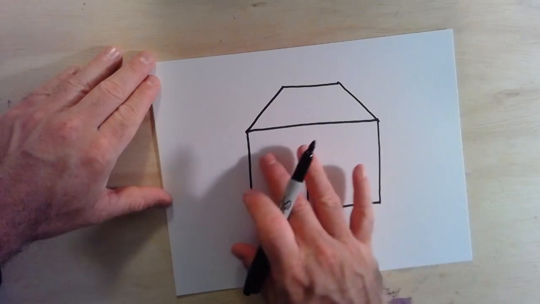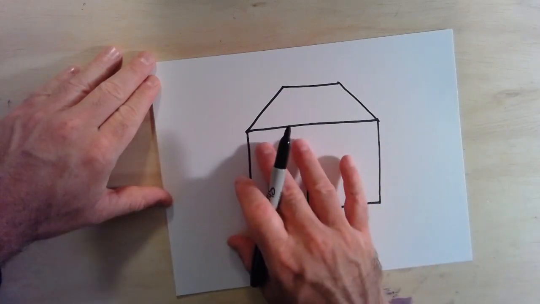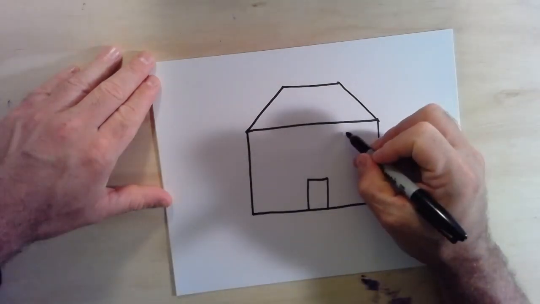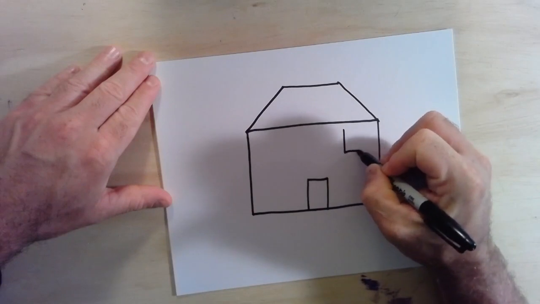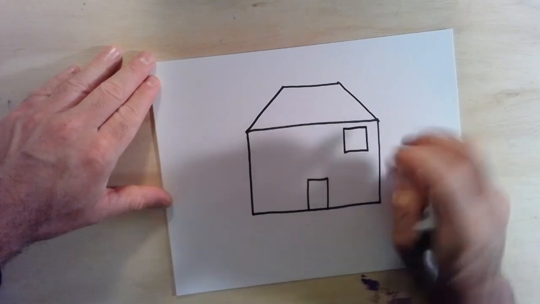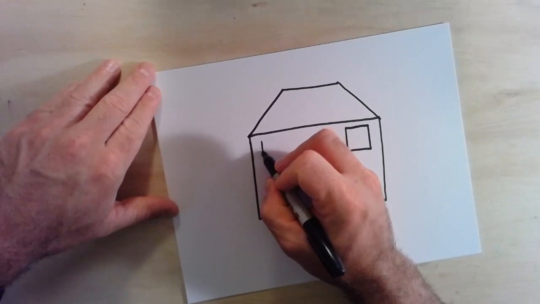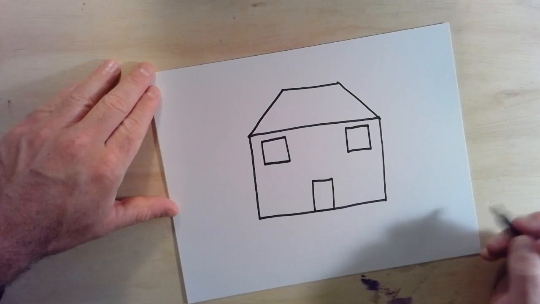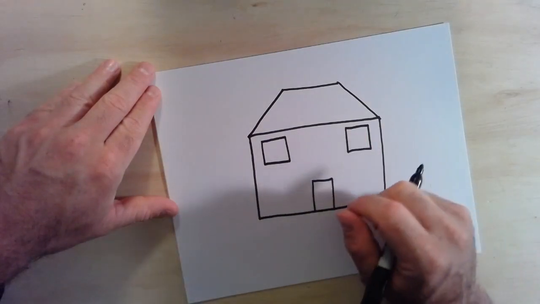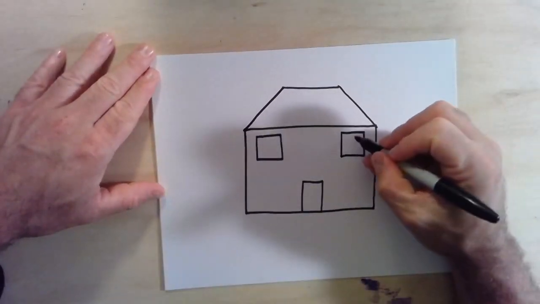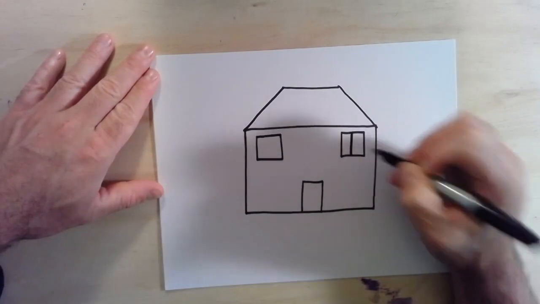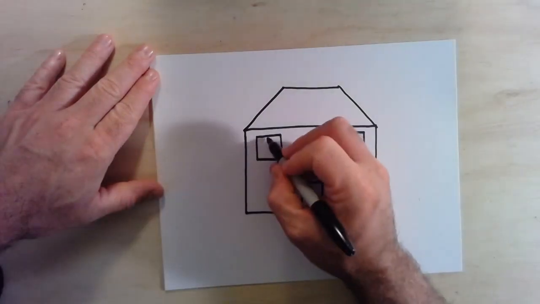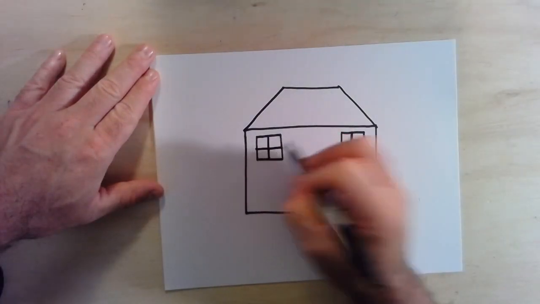Okay, and let's put some windows. I'm going to make my house like it's a two-story house, so it's got an upstairs and a downstairs. So I'll put some windows up here, which is down, over, up, over. Get a square. Do the same thing over here. And then we're going to make this one square into 4 squares, but it's going to be really easy. We're just going to go to the middle and go down and over, down and over.